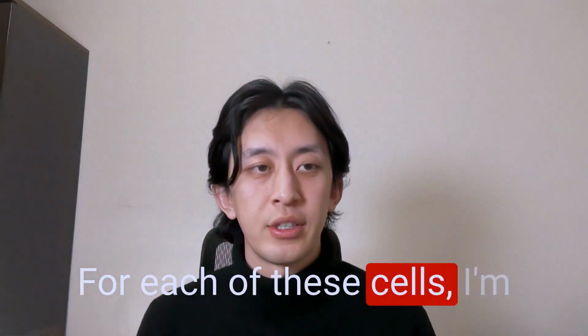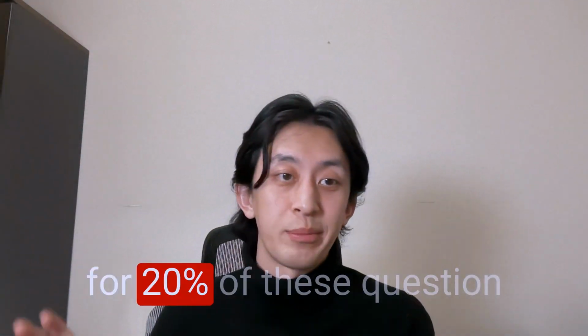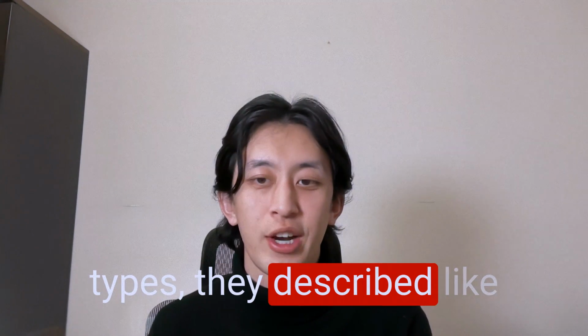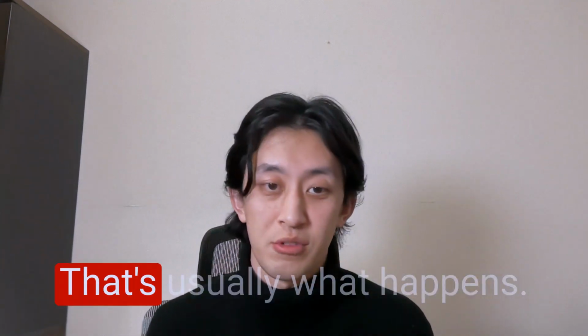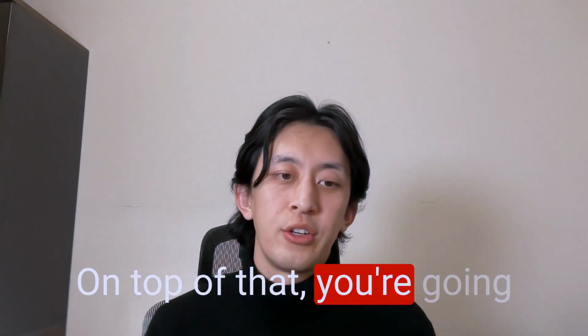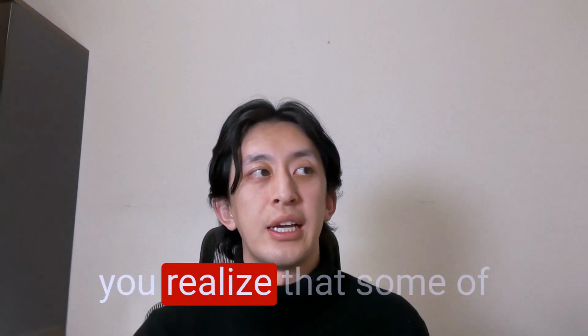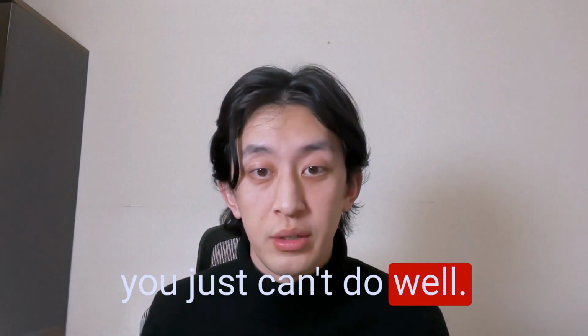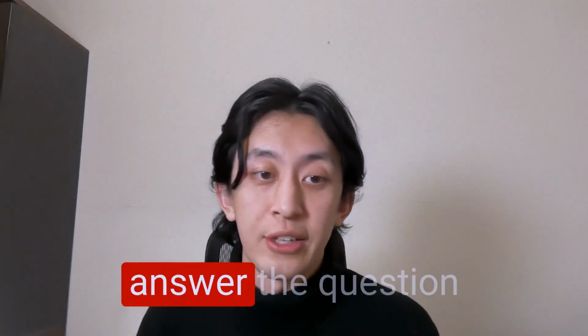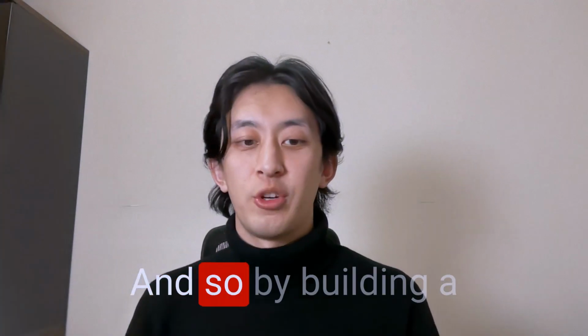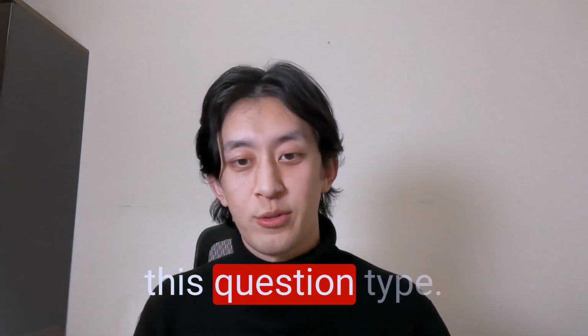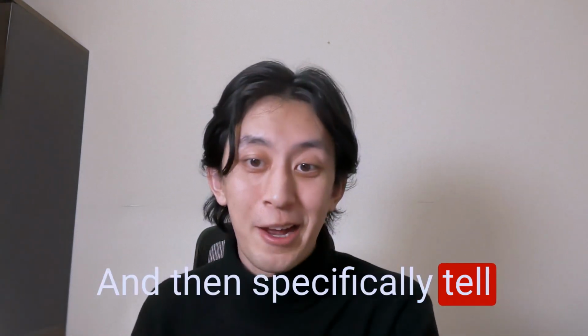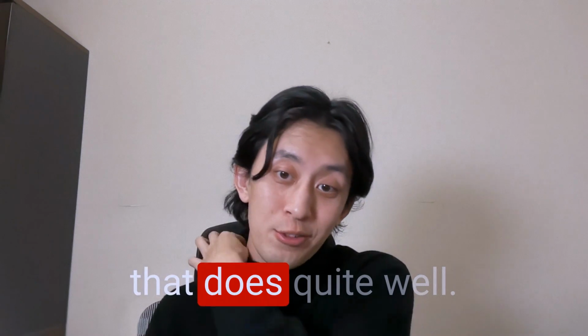For each of these cells, I'm sure you're going to find that 20% of these question types describe 80% of all the questions. That's usually what happens. On top of that, you're going to get to a point where you realize that some of these random question types and capabilities, you just can't do well. If you embed Wikipedia, you're never going to answer the question, who made these edits? And so by building routes that can detect this question type and then specifically tell the user that you can't answer these questions, that does quite well.